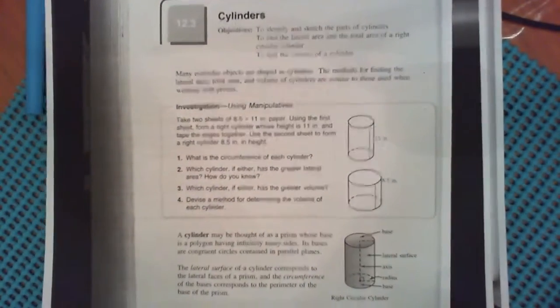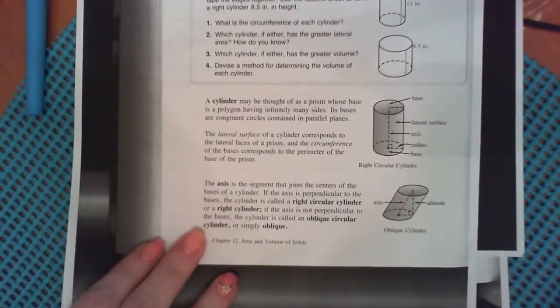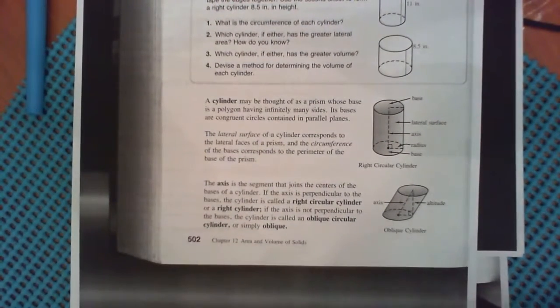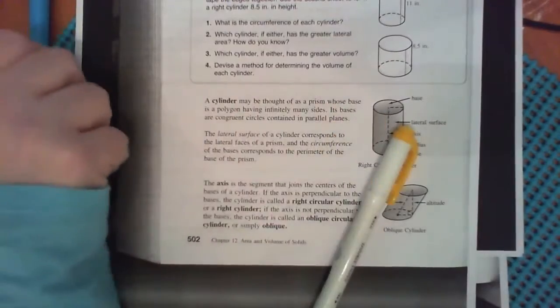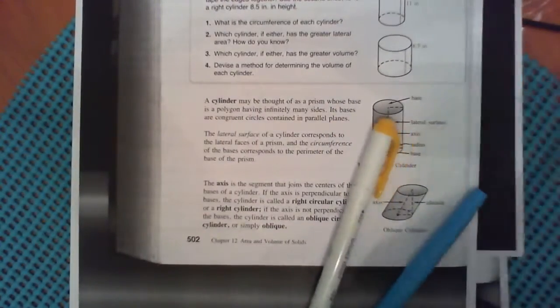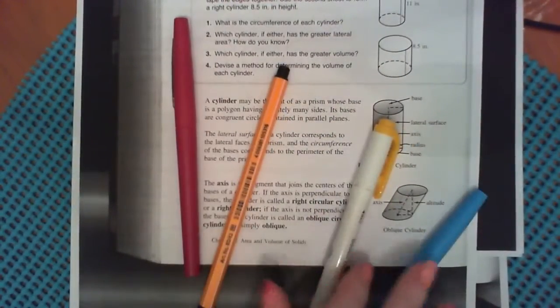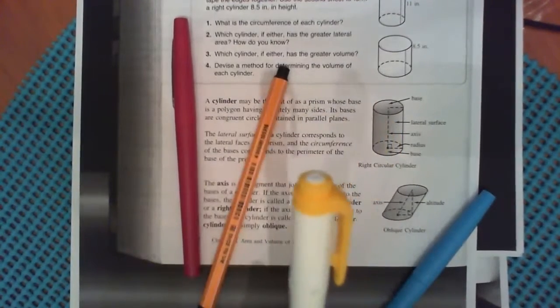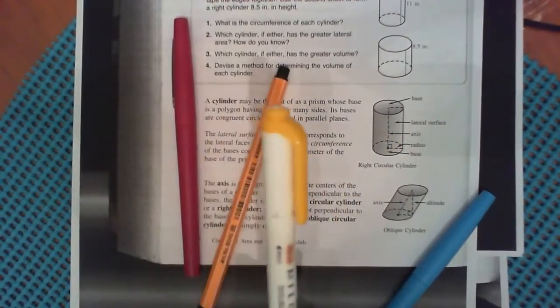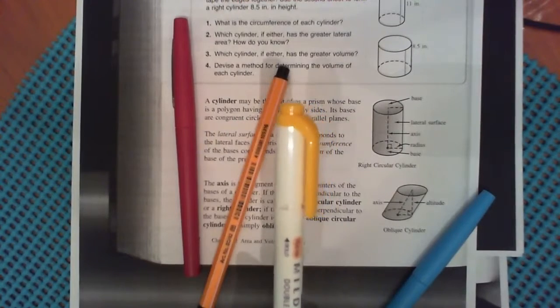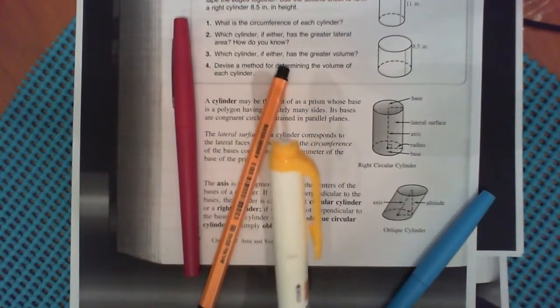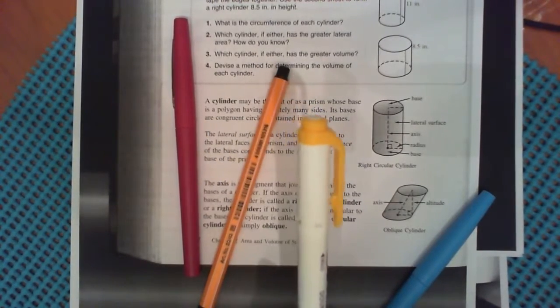Okay, section 12.3. All right, cylinders, which I know you've had before too. So we have my usual stuff to write with and highlighter, which right now means it's important for you to know, not something I'd say needs to be committed to memory all the time.